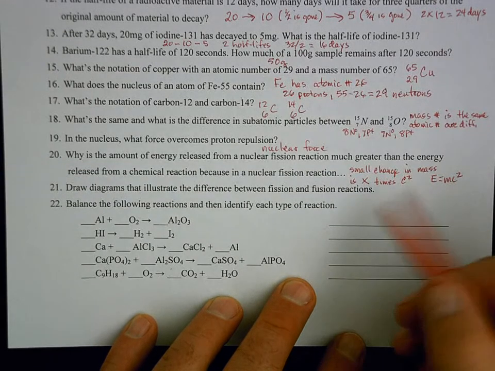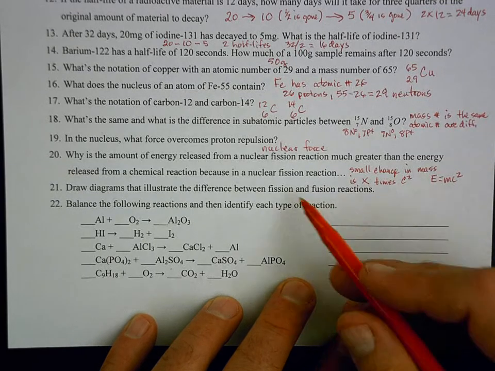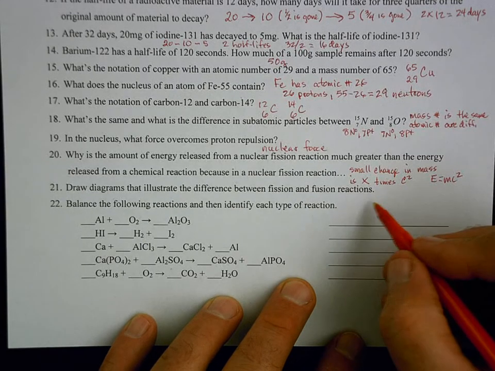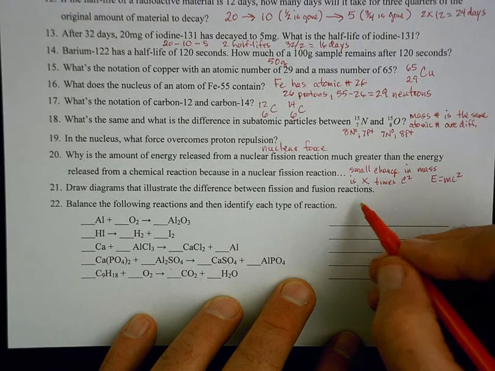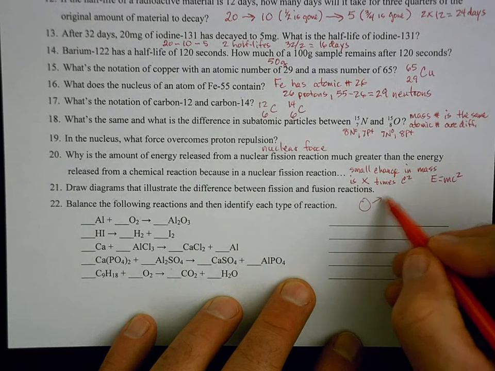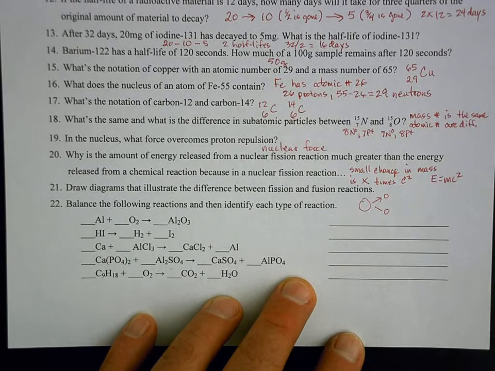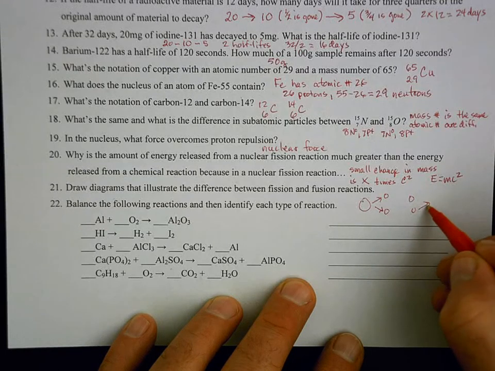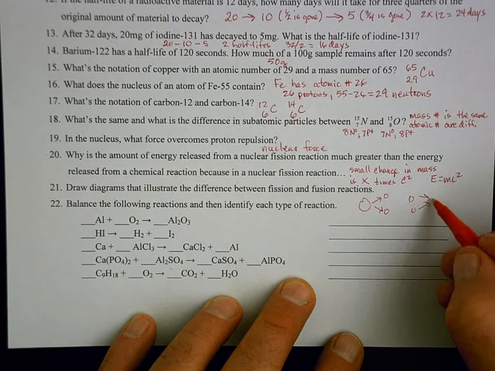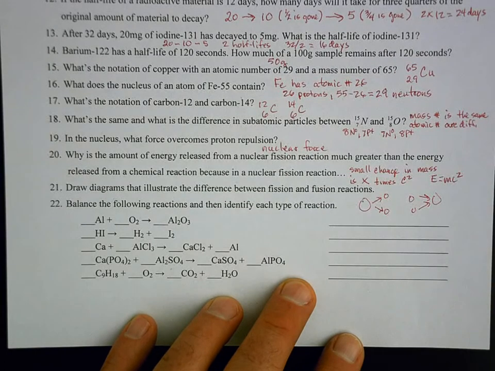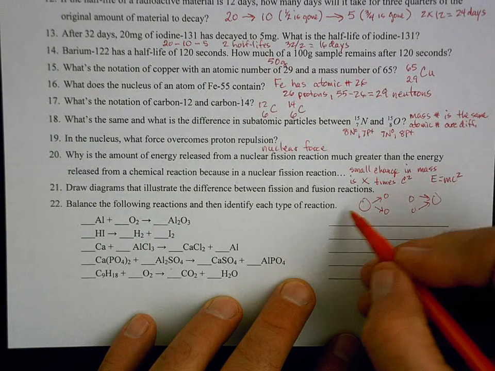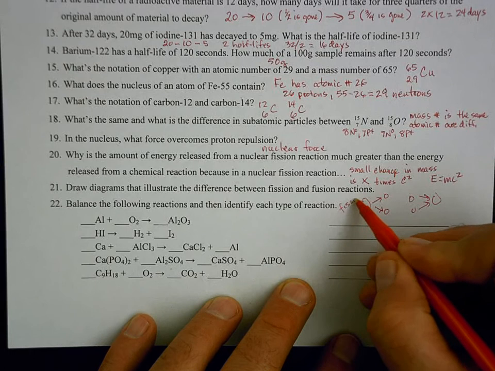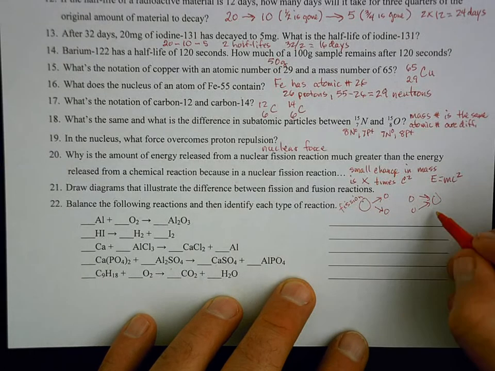Now, without doing too much in terms of your drawings, basically fission is a big thing breaking apart into little things, and fusion is little things coming together to make a bigger thing. So here's fission breaking apart, and here's fusion.